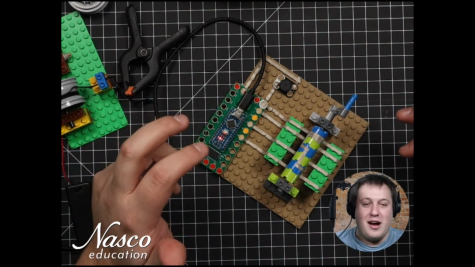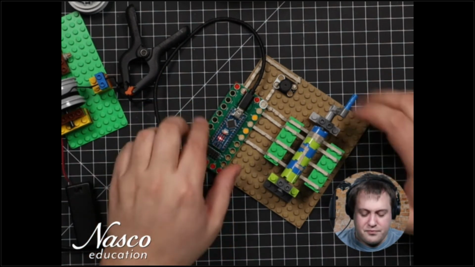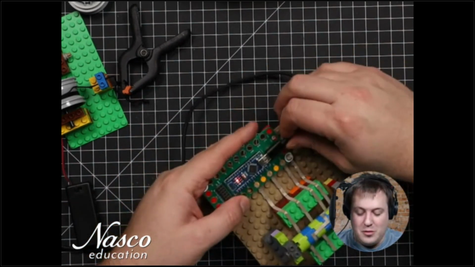Music box. Music box. And yeah, so we try again doing some very simple and interesting things with it. That's this little guy. I'm going to put him to the side.